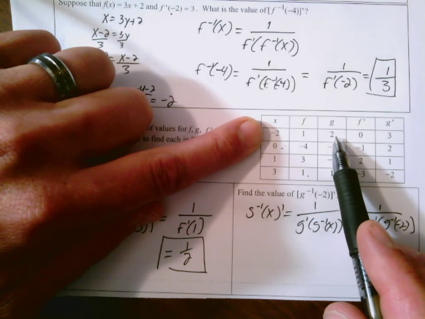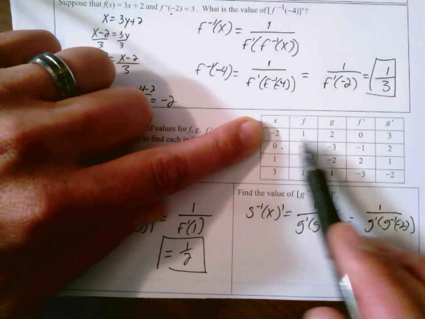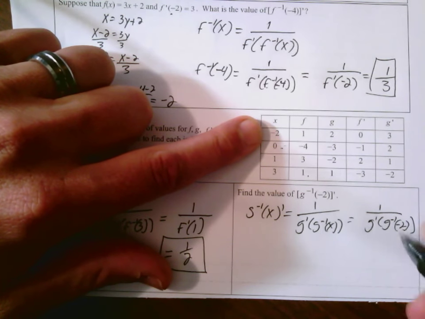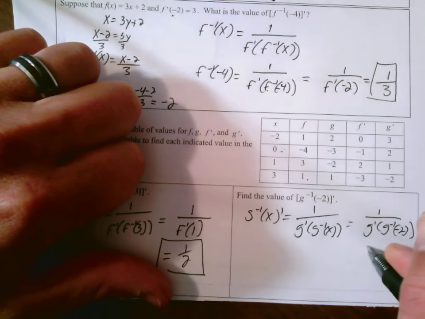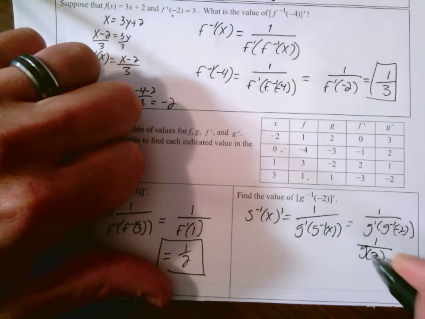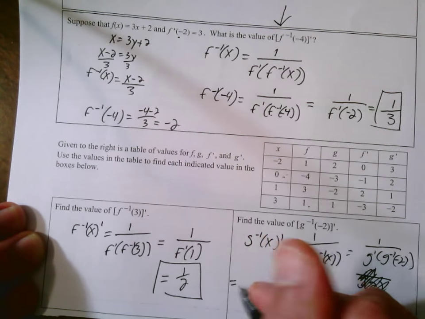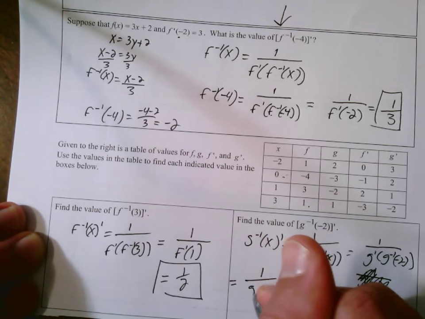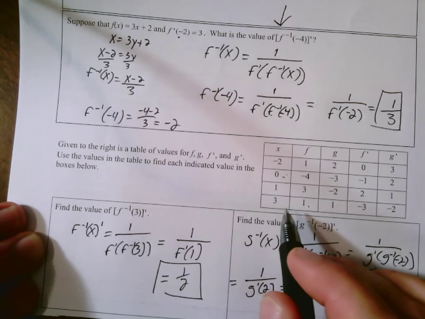That's in the function g. Therefore, negative 2, 2 would be in the function g inverse. Now I'm left with g prime of 2. Let me write it where you can read it a little bit better.